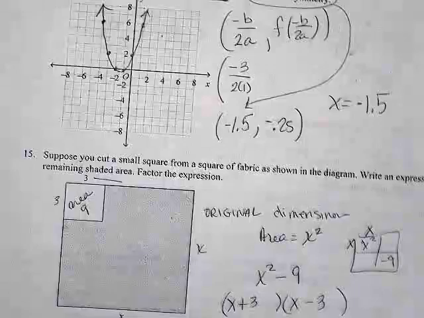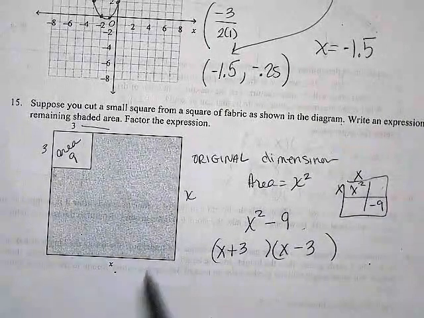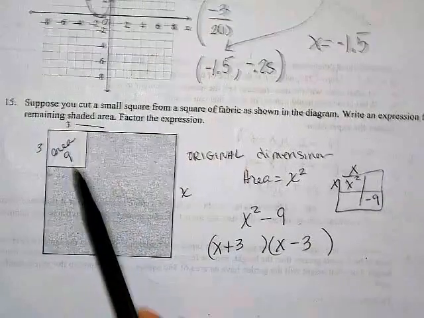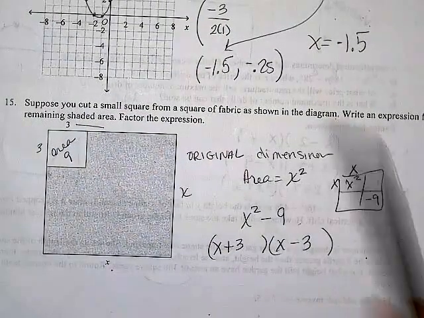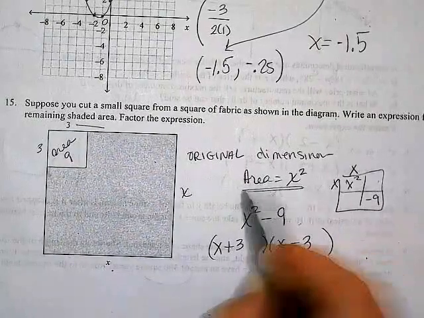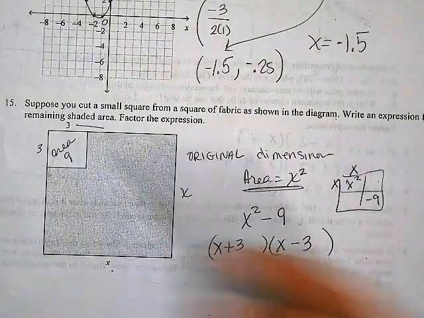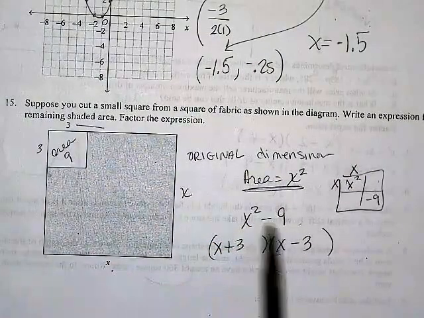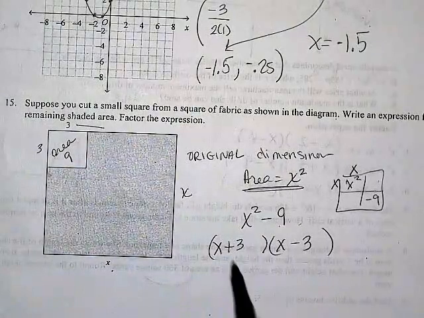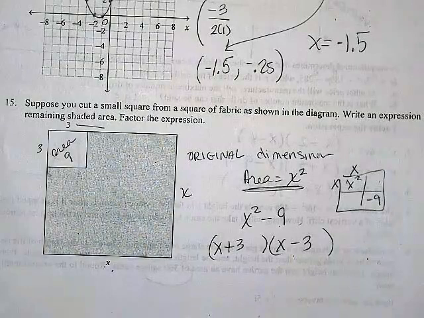Okay, 15. I worked it earlier, so let's walk through what happened. We have two squares. The larger square has dimensions x and x. The smaller square has dimensions 3 and 3. We're going to cut the smaller square out of the larger square. The original area is x squared. The area of the smaller square is 9. So the area remaining after we remove the smaller square is x squared minus 9. And then if I factor, I get x plus 3 and x minus 3. Did y'all get that one? Any questions there?